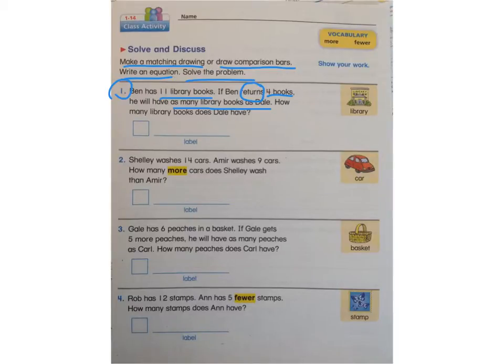He has the same amount as Dale if he returns 4 of his books. And then the question asks us, how many library books does Dale have? So if Ben has 11 library books, and then he returns 4 of them, but now he has the same amount as Dale, we need to figure out how we can find out how many Dale has. So I'm going to start with Ben, and I'm going to put this in my comparison bars.